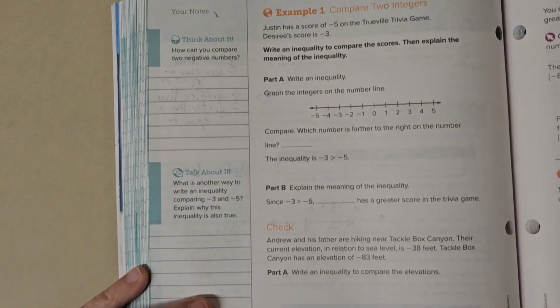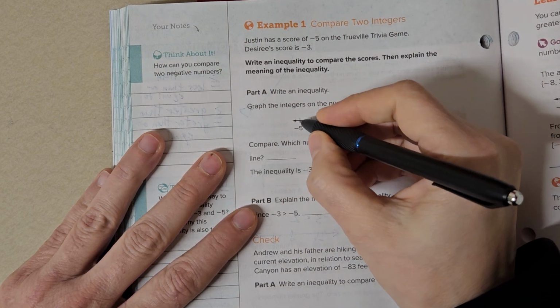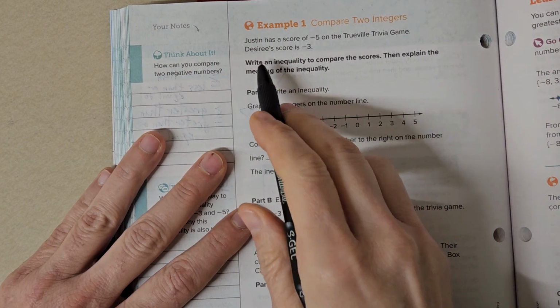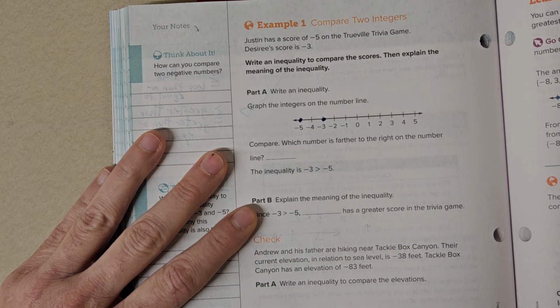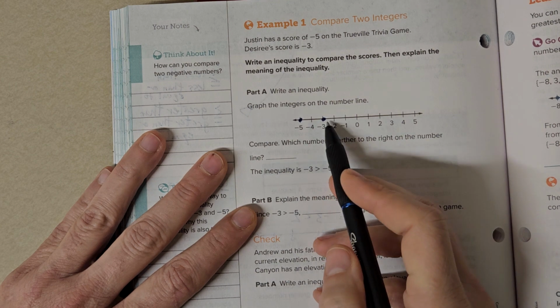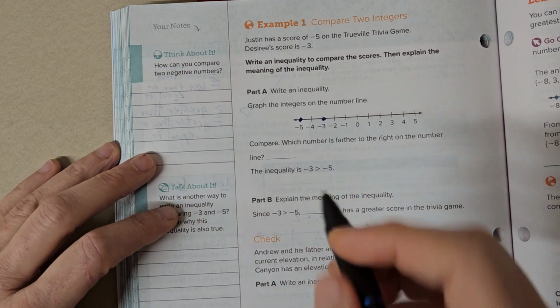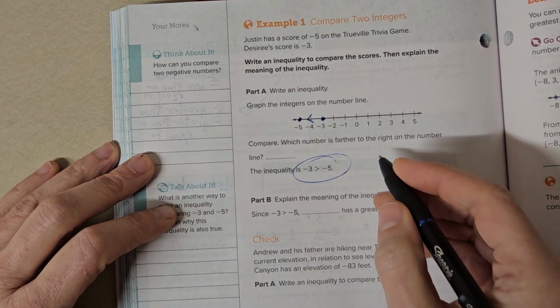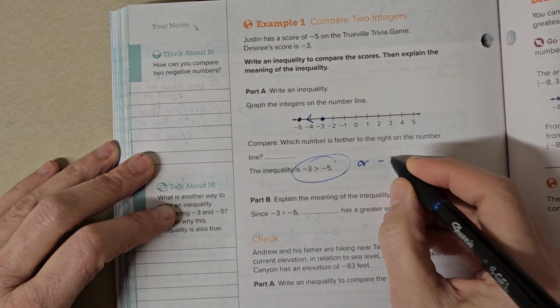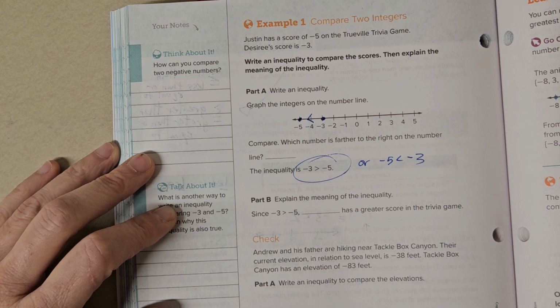So let's try to graph these. Justin has a score of -5 on his trivia game. Here's -5. Desiree's score is -3. Okay. Who scored more? Well, that would be the bigger number. And the bigger number is -3. So you could write it this way: -3 is greater than -5, or -5 is less than -3. Either of those would be okay.